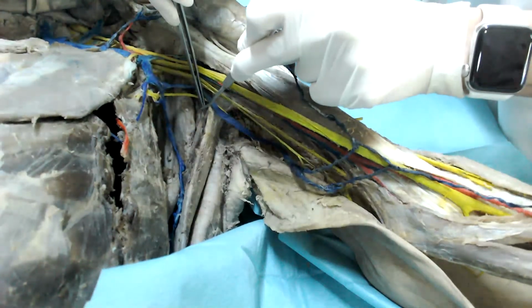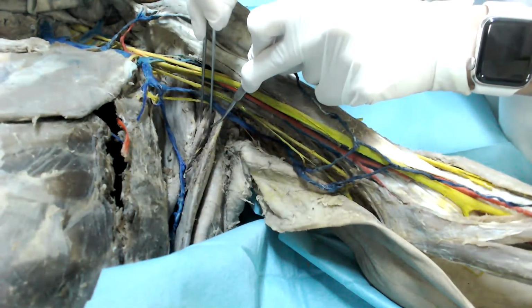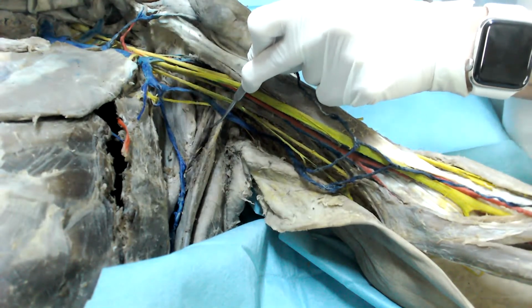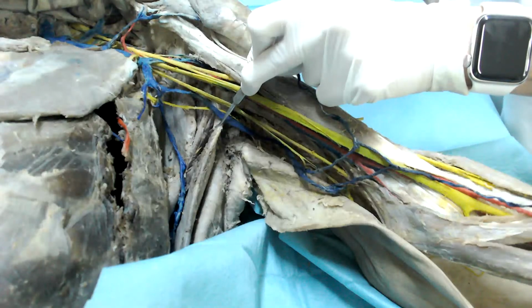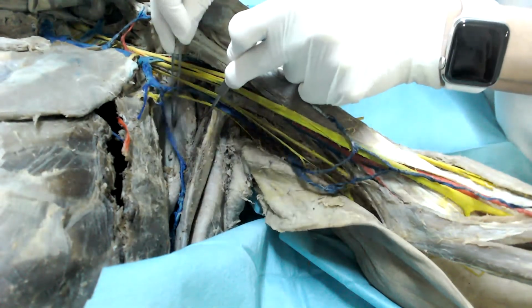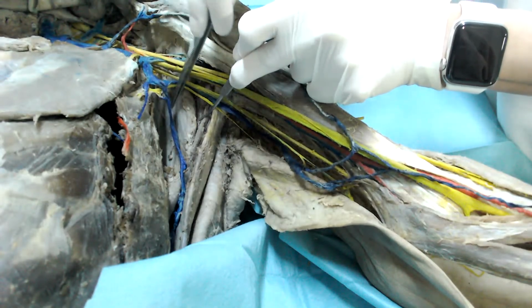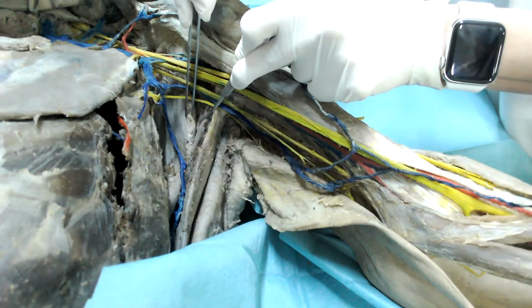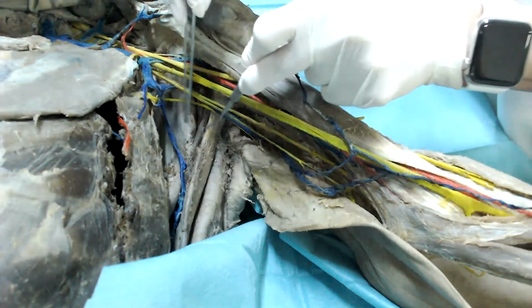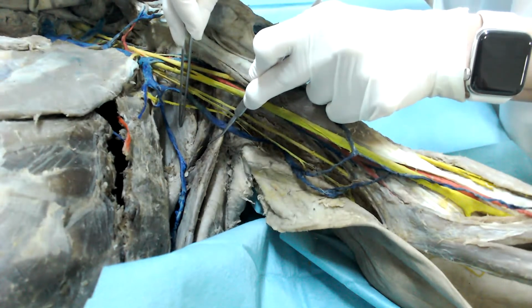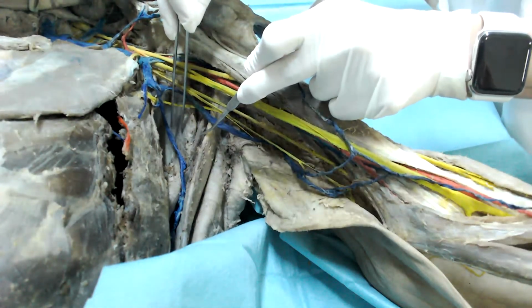Then, if we go just a little bit higher, we arrive at another one. This is the teres muscle. You know, we have two of them, teres minor and teres major. This is the teres major. And then we arrive at the scapula itself, which is covered, this surface, with the subscapularis muscle. So three muscles will form our posterior wall of the axilla.